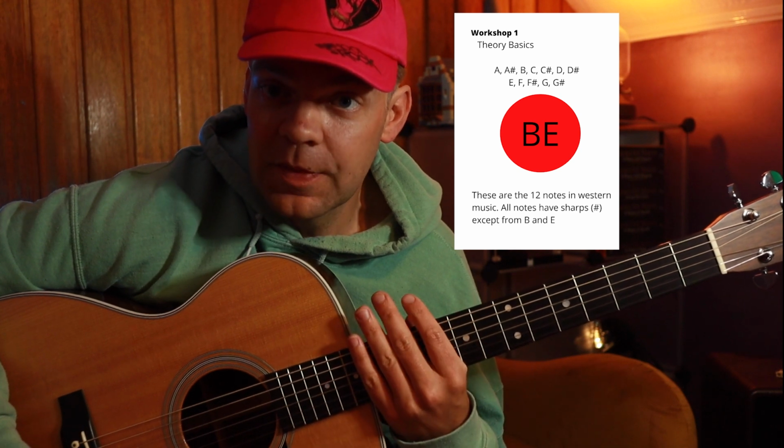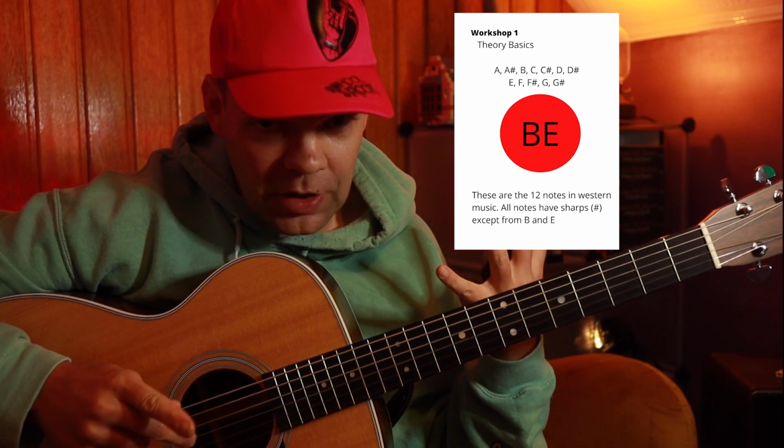There's only 12 possibilities in every note that you pick. Now, we have A through to G. Most notes have sharps. The only notes that don't have a sharp are B and E. So if you remember that, B, E don't have sharps. And then you just count progressively over the fretboard.